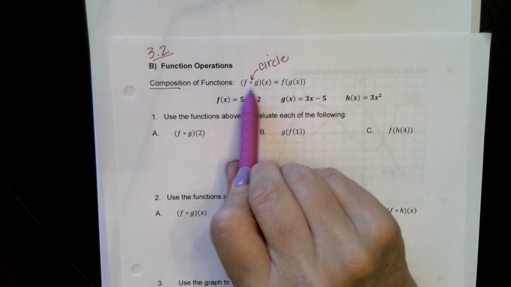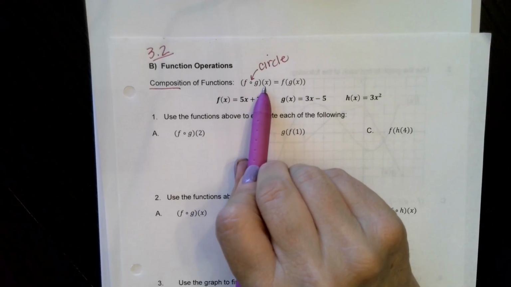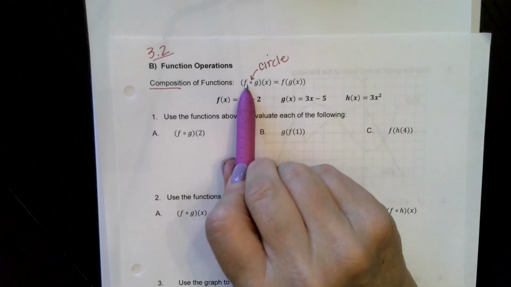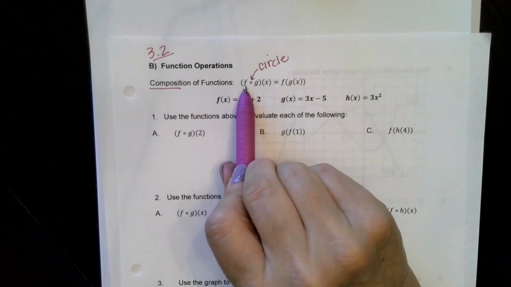So this looks like it says fog here, f circle g. It is not times x. What you're saying is that you have this function. You're going to take this function g of x, and you're going to put it inside of f of x.